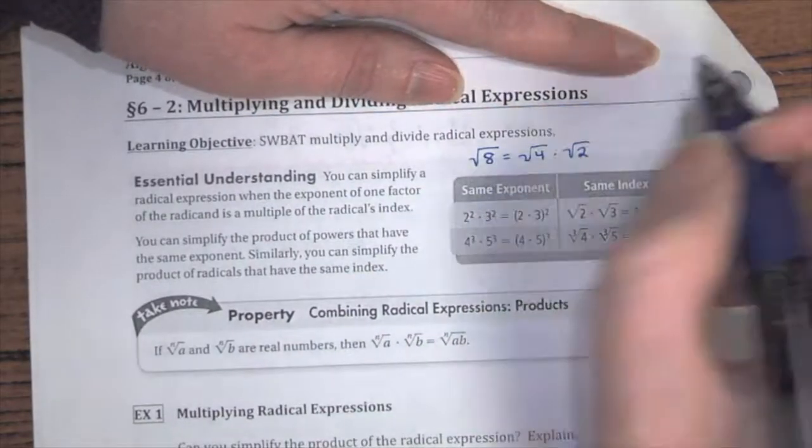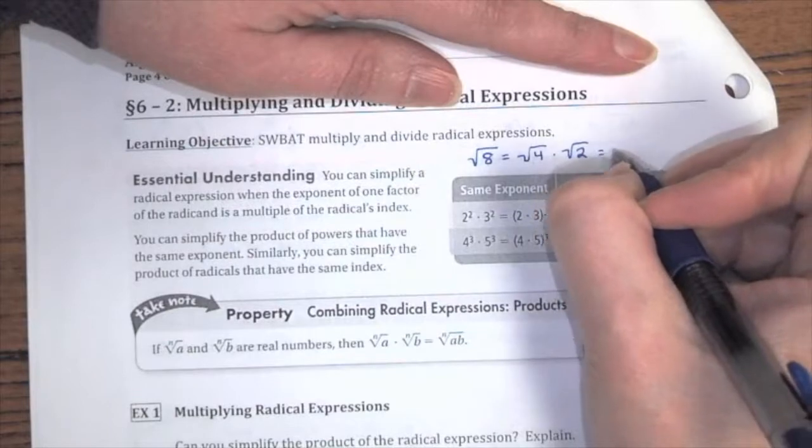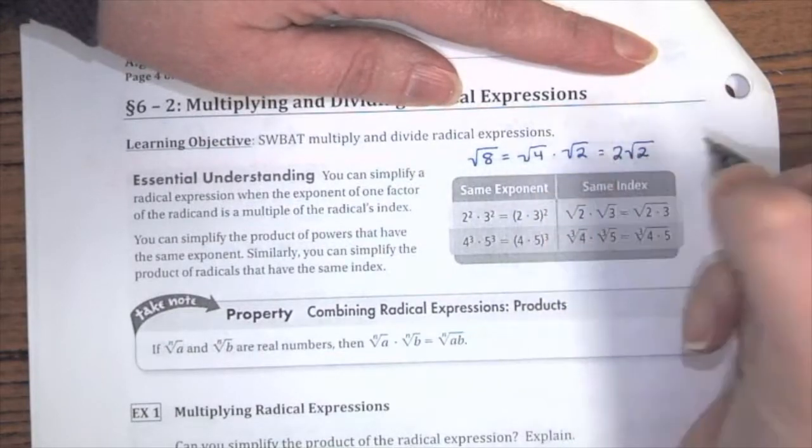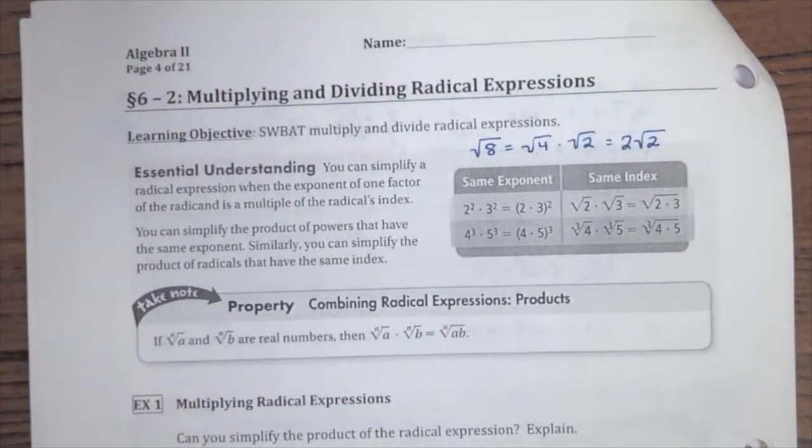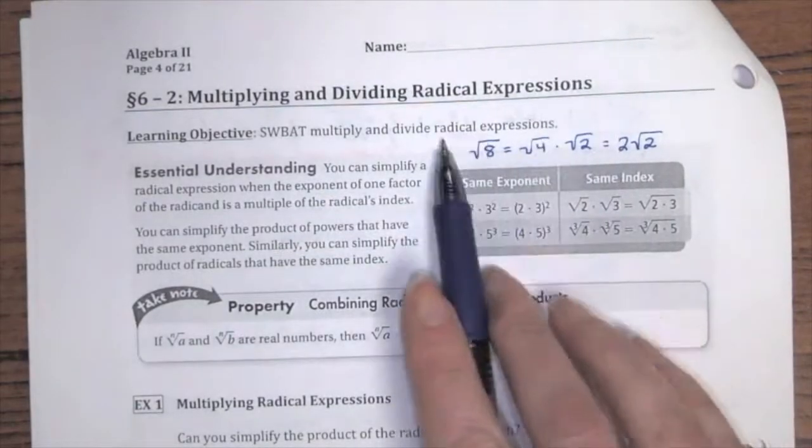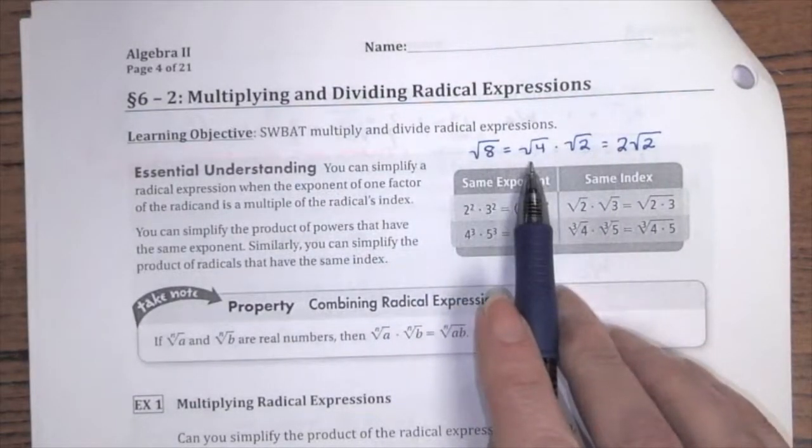Remember doing that? And you would simplify this to 2, which would give you 2 square roots of 2. And we were all pretty good at doing that this semester. This right here demonstrates the product rule.